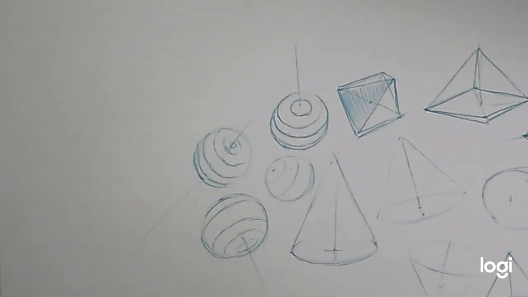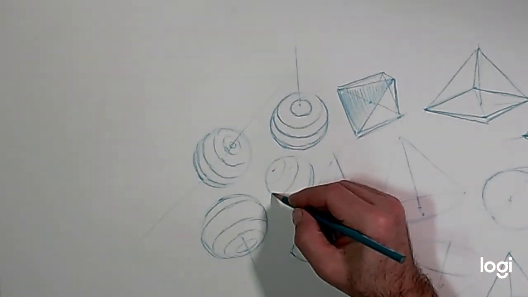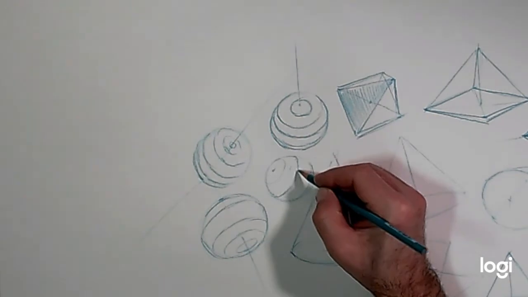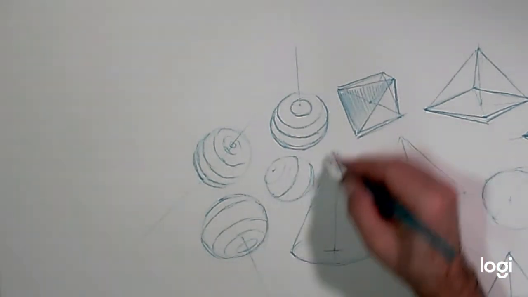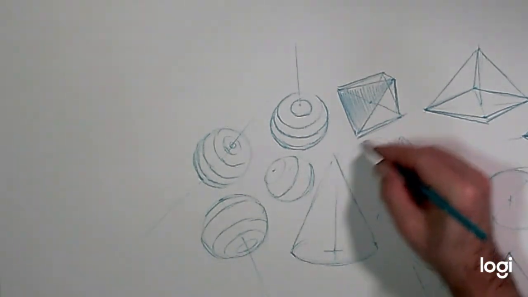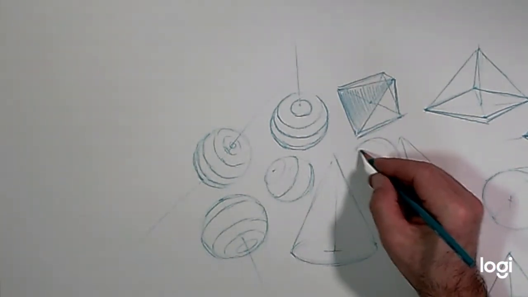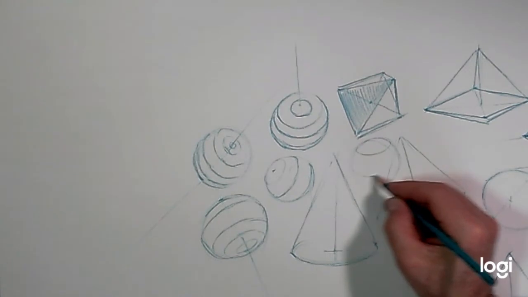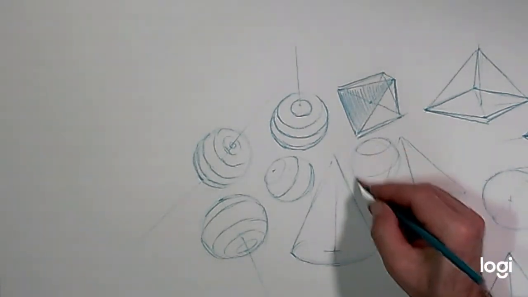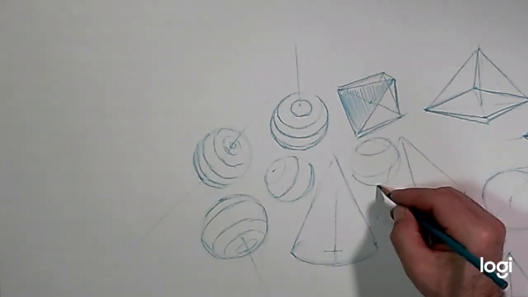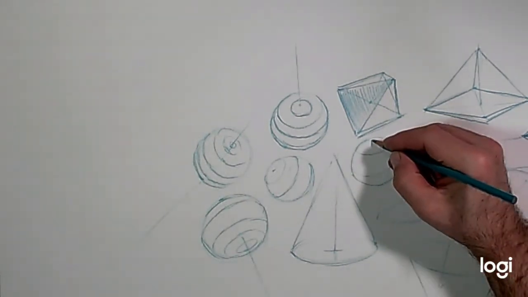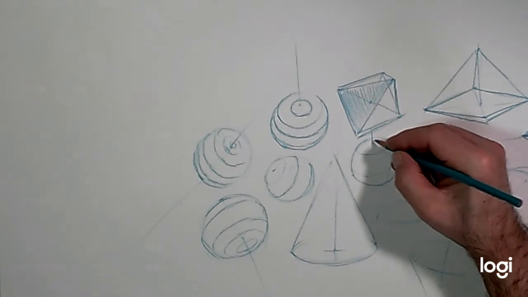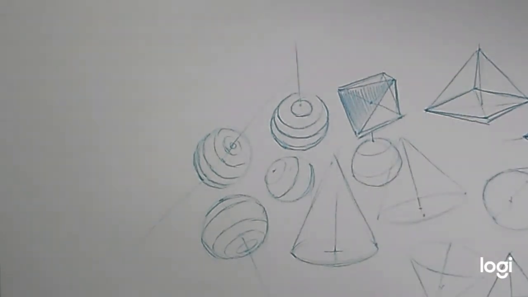And there I'm just implying it. These lines are called cross contour lines because they cross the contour. That would be the axes there.